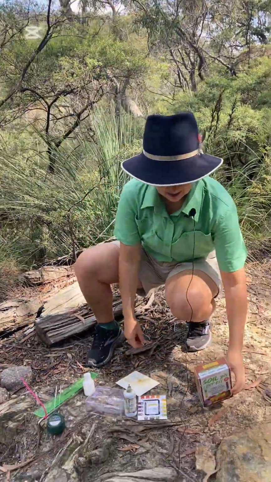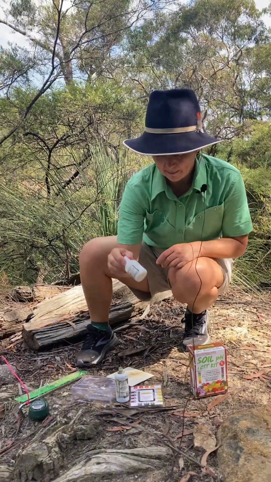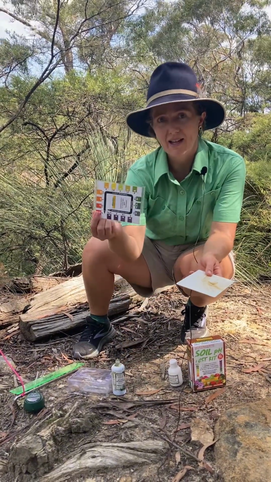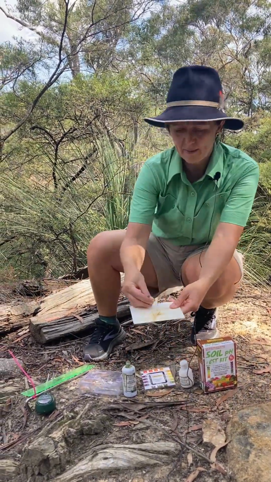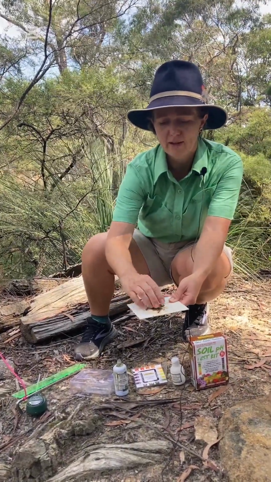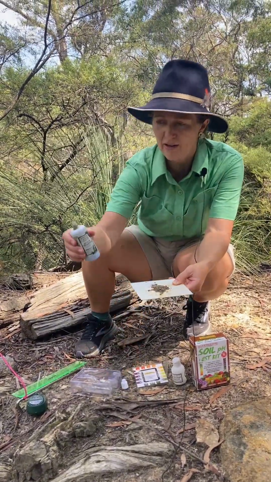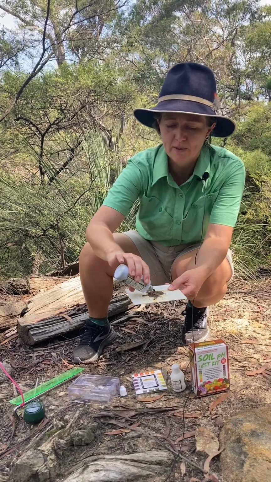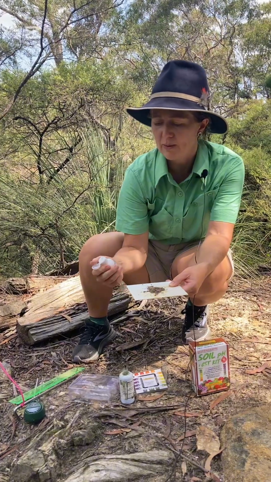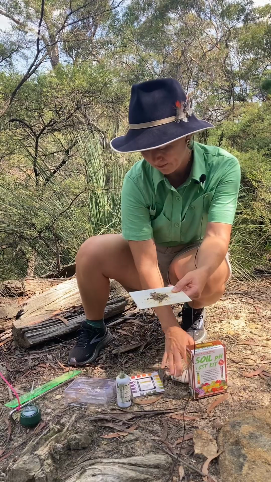In the kit, you get some universal indicator, some barium sulfate powder, a little plate like this to put your sample on, and then there's a color change chart. So you take a small sample of soil, get rid of any of the leaf litter. We've got a nice little sandy soil just there, and then we take our universal indicator, putting 2 or 3 drops into the middle there, letting it soak in, and then we just put our barium sulfate powder on top of that, and it soaks up the color change.